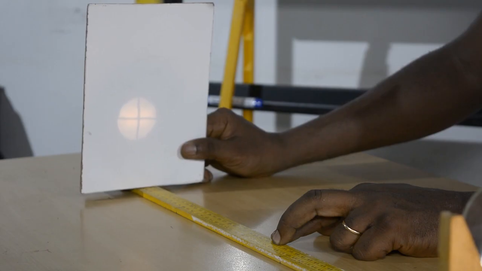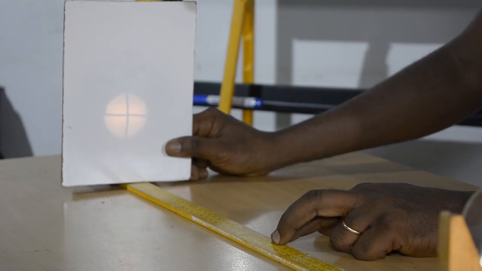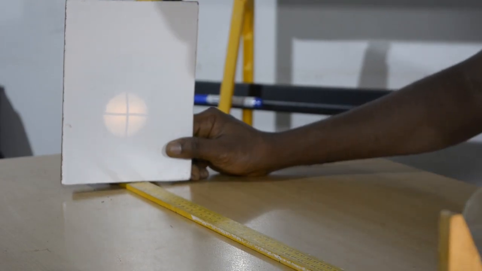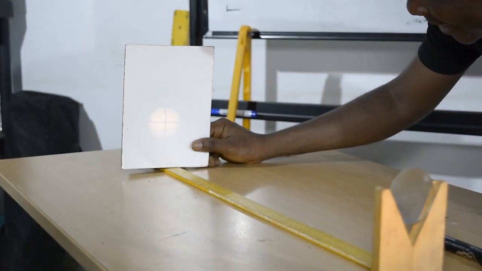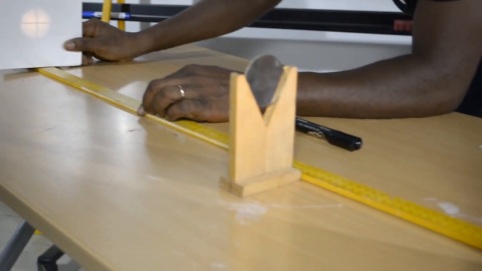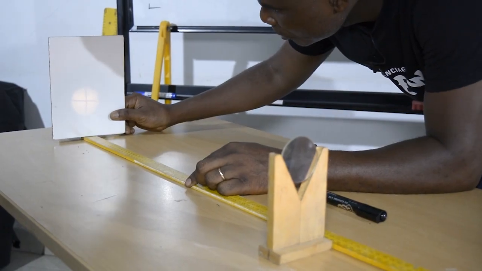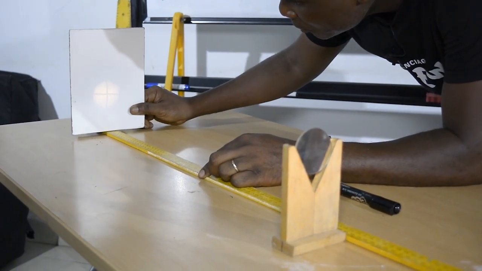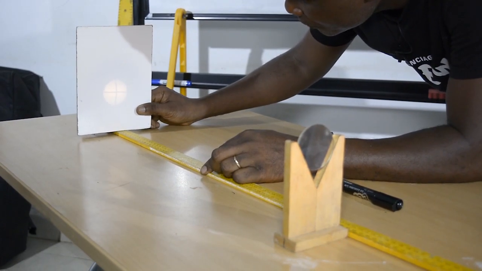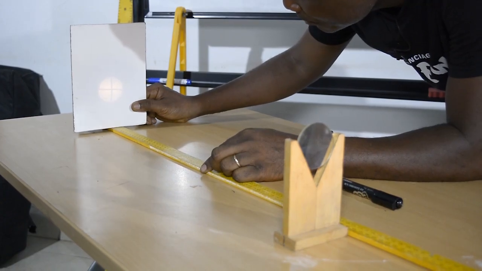So here, this is sharp. You see how the shape of the wire is becoming distinct there. That's what I could call a sharp image. As you move from that, you see it become blurred. So you adjust to your convenience until you discover that it is sharp. So when it is sharp, you now see.